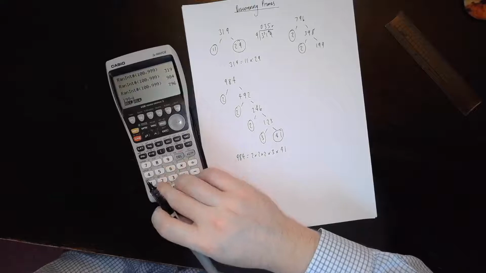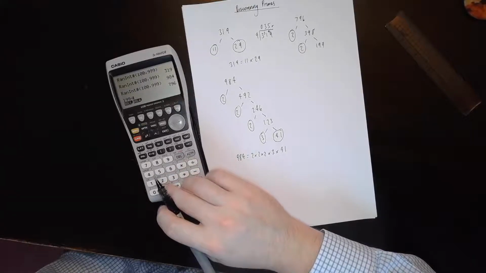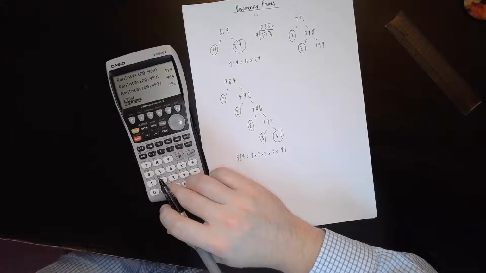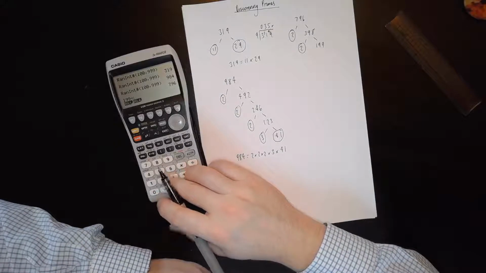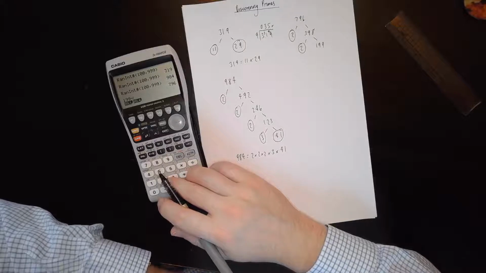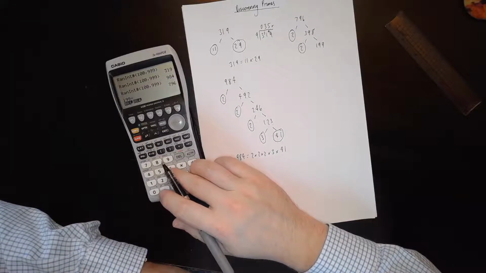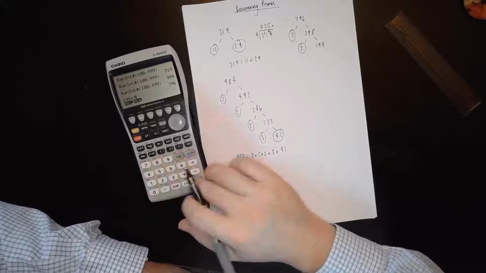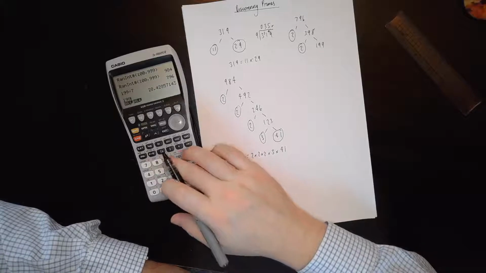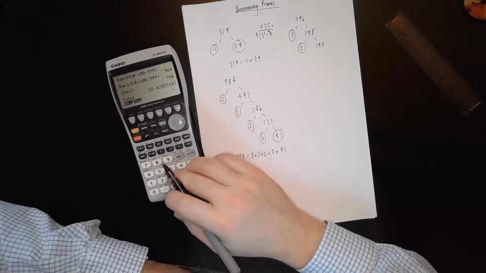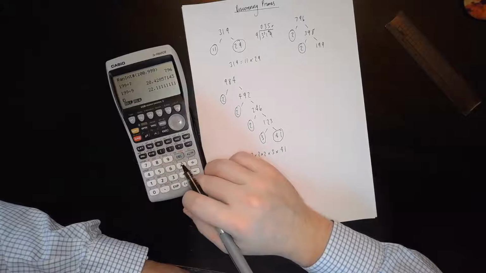So we've tried 2, we tried 3. Can't be divisible by 4 because 4 is even. It's not divisible by 5 because it doesn't end in a 5 or a 0. It's not divisible by 6 because 6 is even. Let's try 7. Not divisible by 7. Let's try 9. Not divisible by 9.